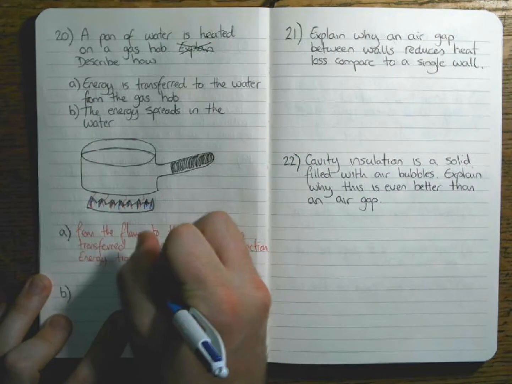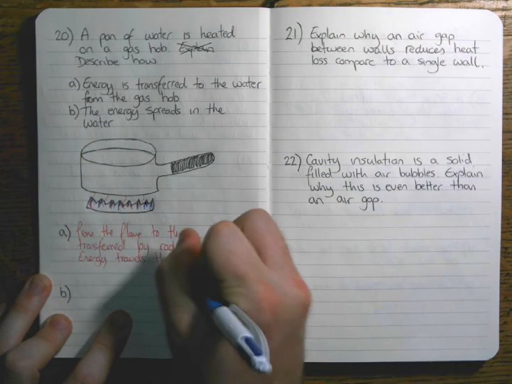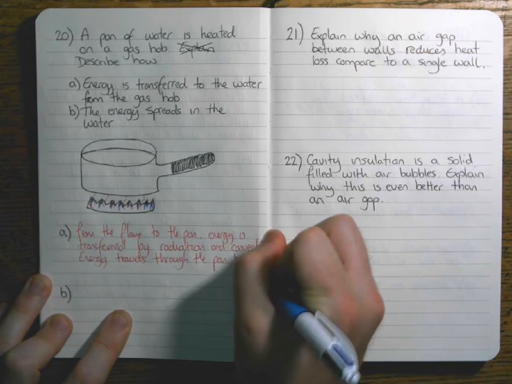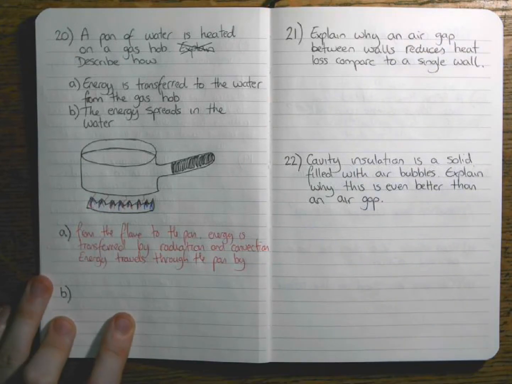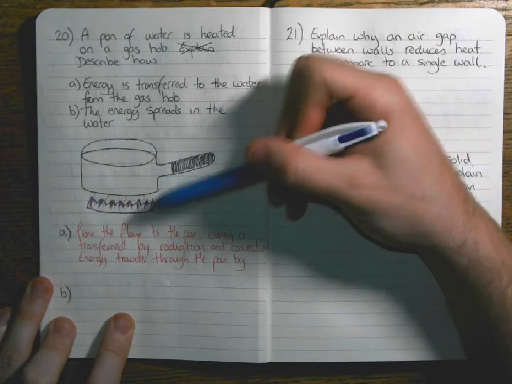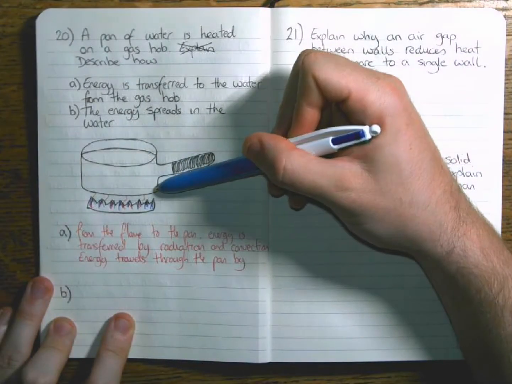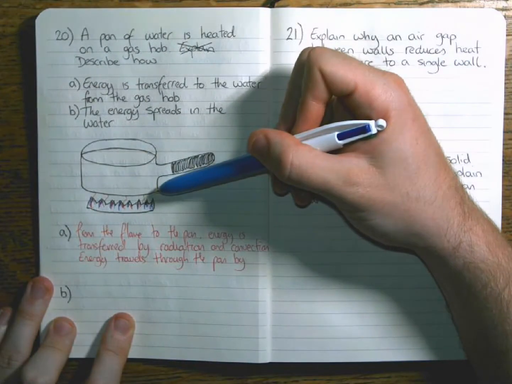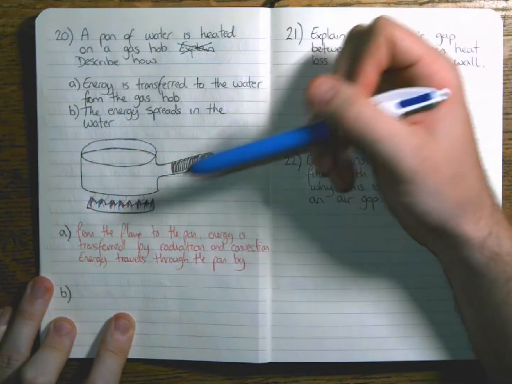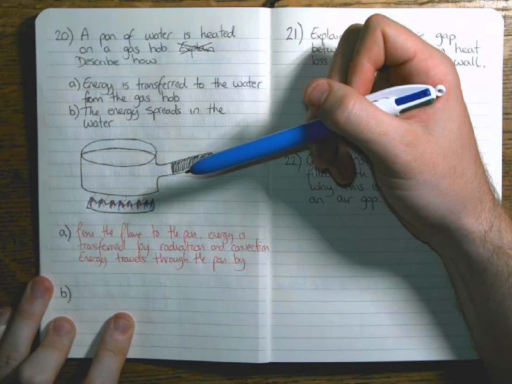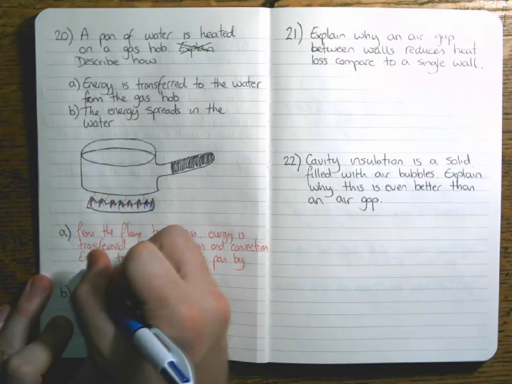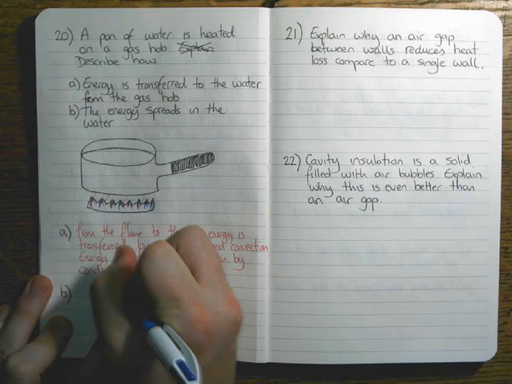Energy travels through the pan by, now what must it be? So the energy has moved from the flame to the metal pan, but now we want to know how does it get from the metal pan to the water. In other words, how does it move through the metal? You must have got this right. Of course, it's by conduction.